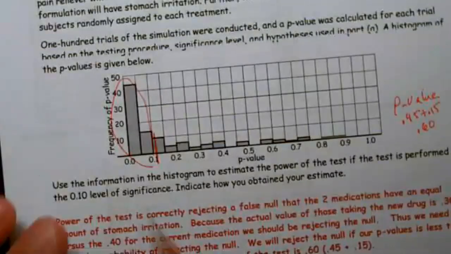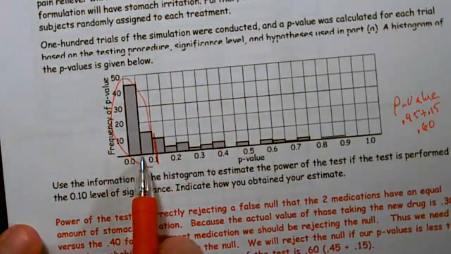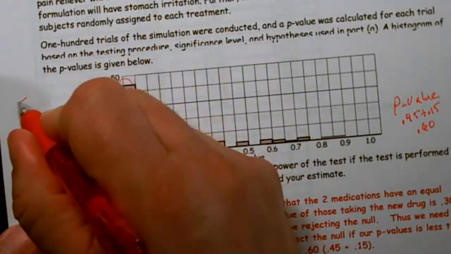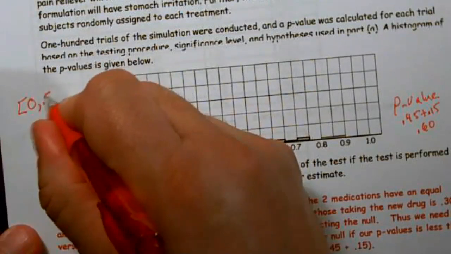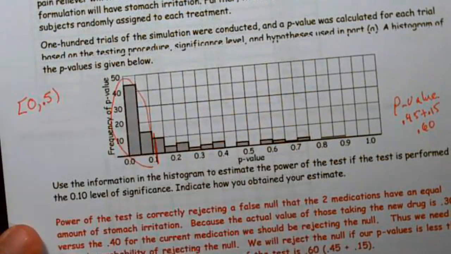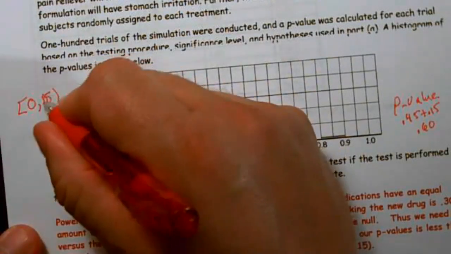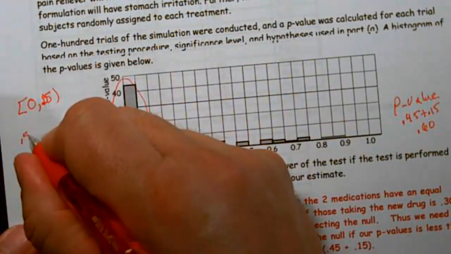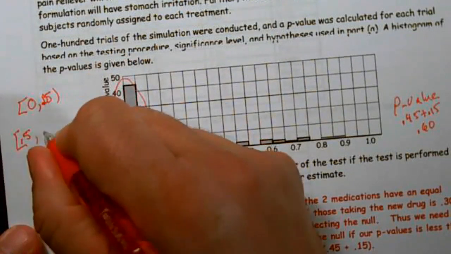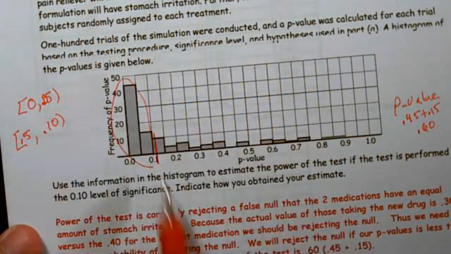I know some people are going, does that include 0.1? I'm going to remind you just a little bit of Algebra 2, the way this sets up. The first bin is from 0 to 0.05, not inclusive. And then this next one is 0.05 to 0.10, not inclusive.